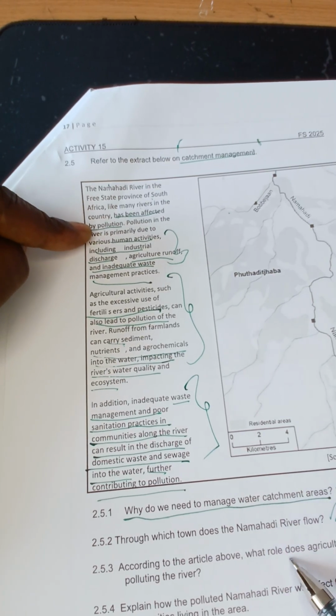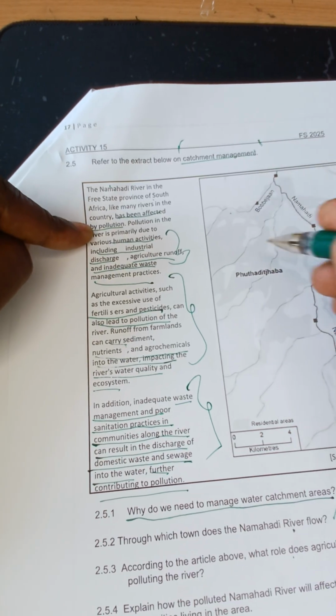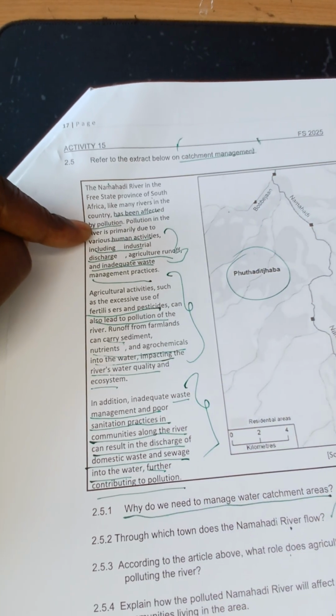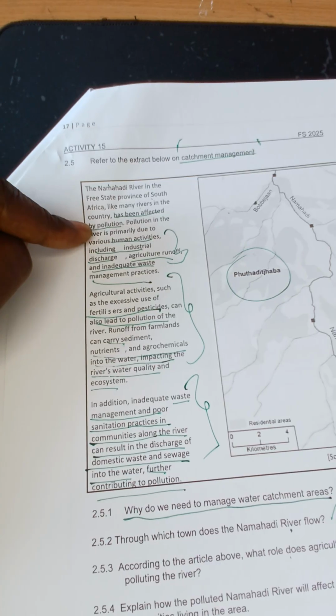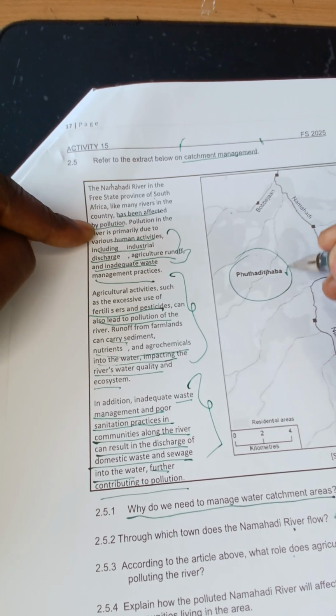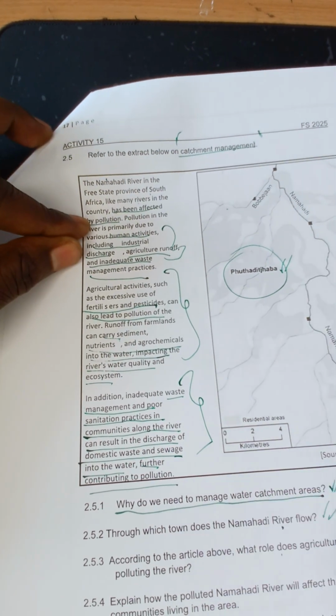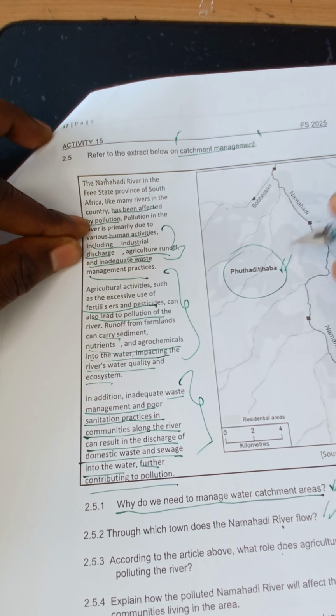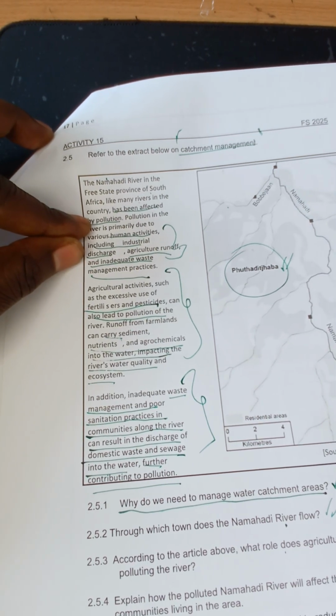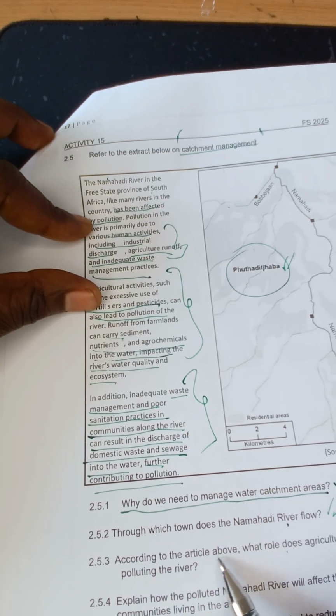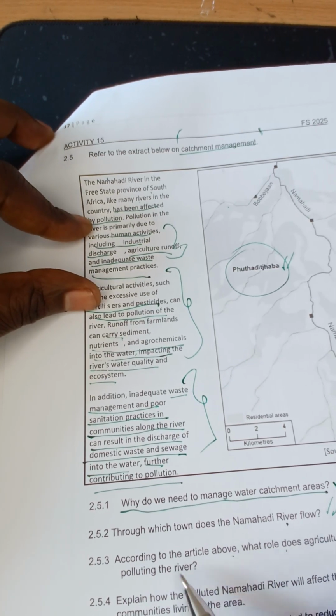Does this okay, that is 2.5.2. Through which town? Of course, you can see there, this is the town, guys. The Putadichi Hapa. Okay, forgive my pronunciation. This is the town. Putadichi Hapa. That is the town through which it flows. Okay, it's there. Then, according to the article above, what role does agriculture play in polluting the river?